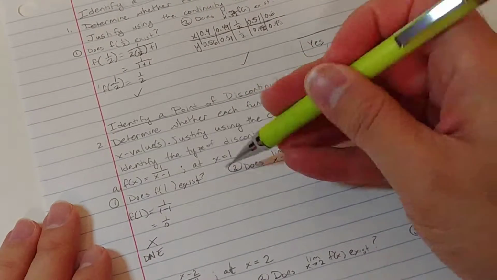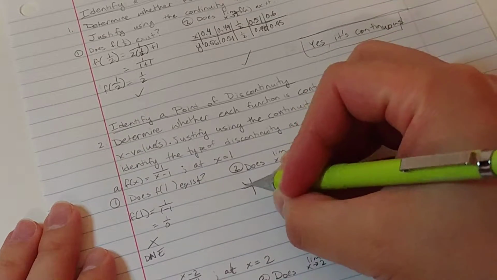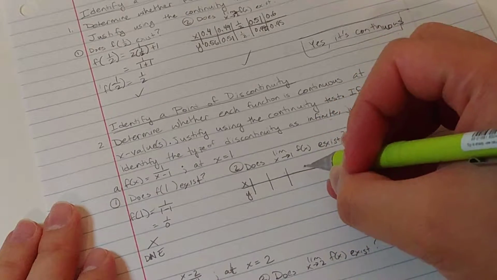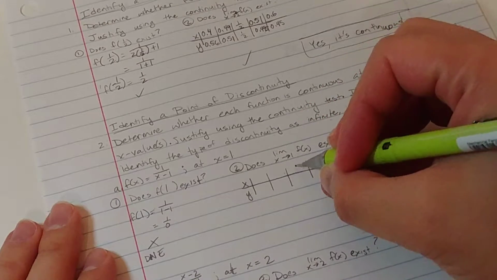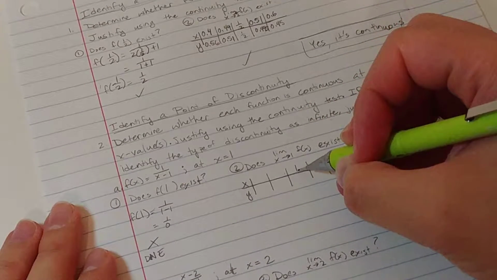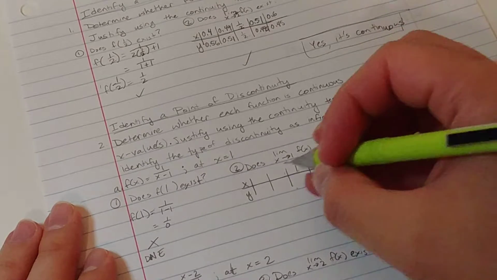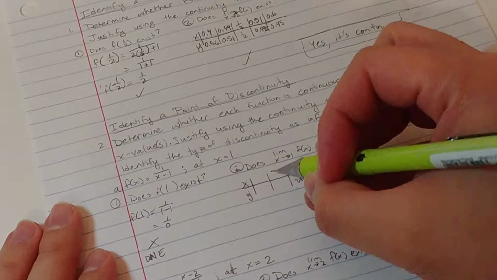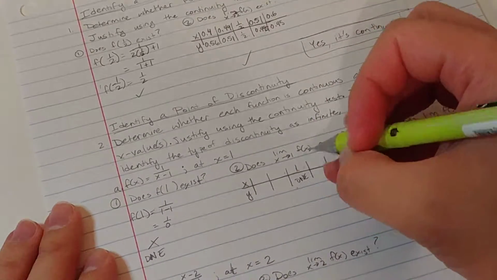So let's look at this one. Let's make our table. It's IKEA time. So 5 points. Probably should have made it bigger. Sorry. So we have x is 1, and we don't have a y because it doesn't exist. But let's try it out. So numbers that are close to 1, really, really close.